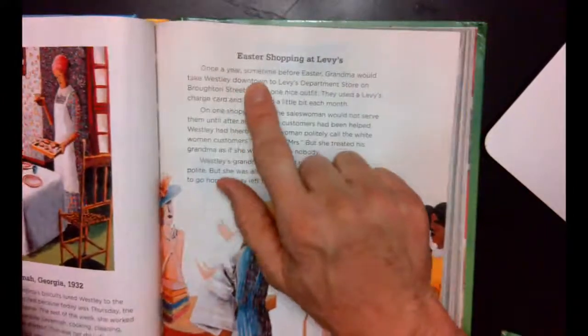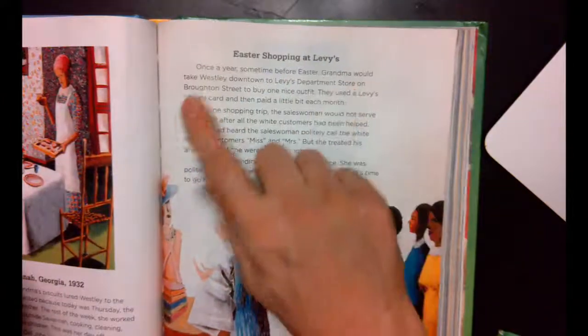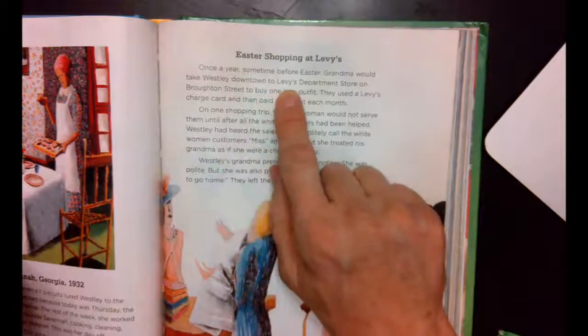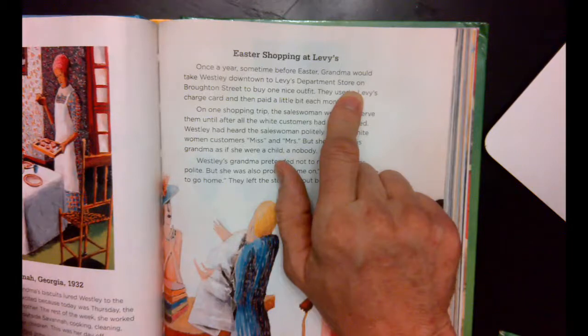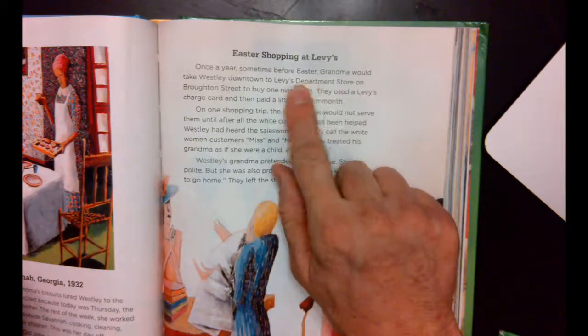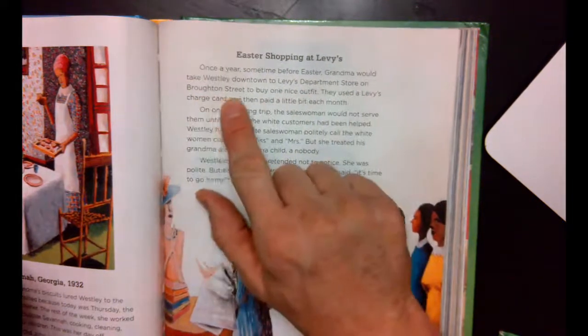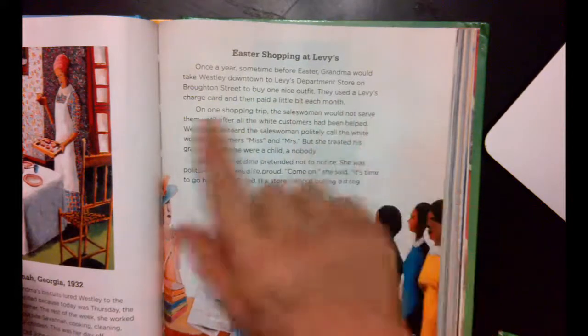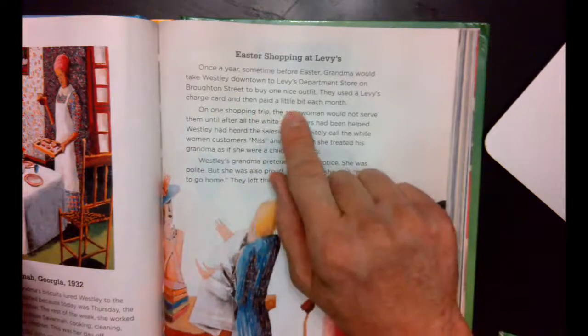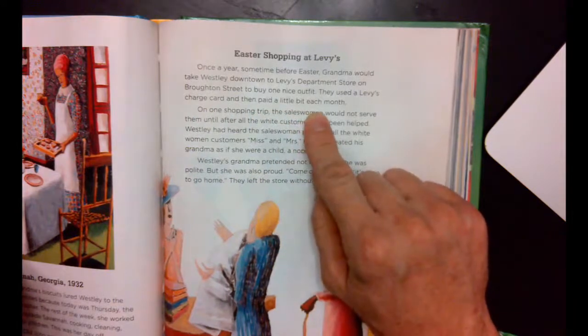Once a year, sometime before Easter, Grandma would take Wesley downtown to Levy's department store. Think about this being like Kohl's department store, where there's all sorts of everything you could want. They got toys, shoes, clothes, jewelry, all sorts of things at this department store on Bronton Street to buy one nice outfit.